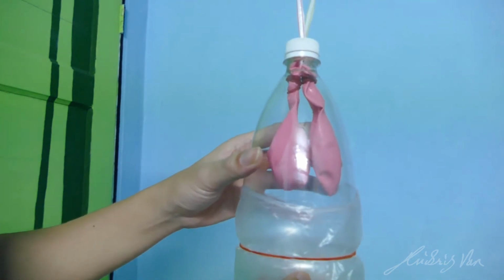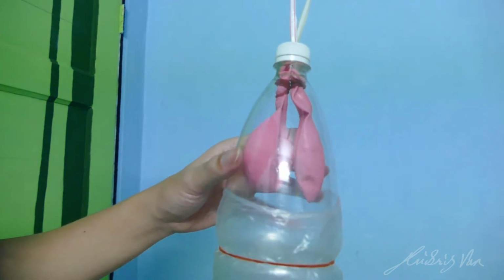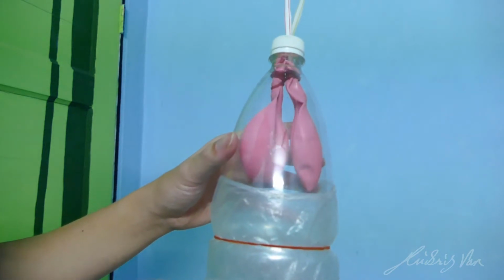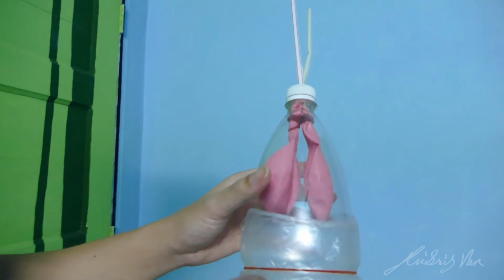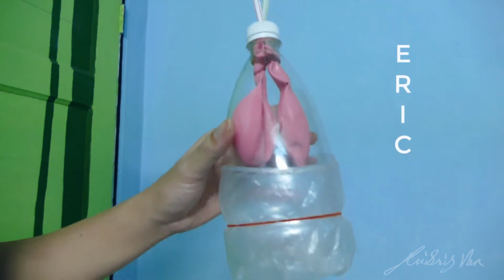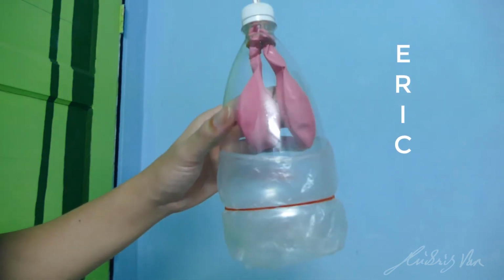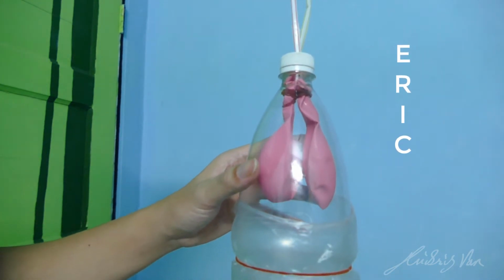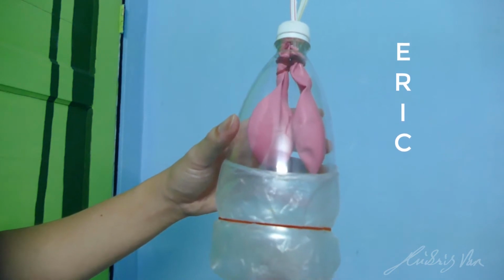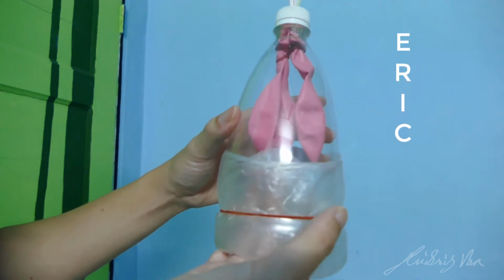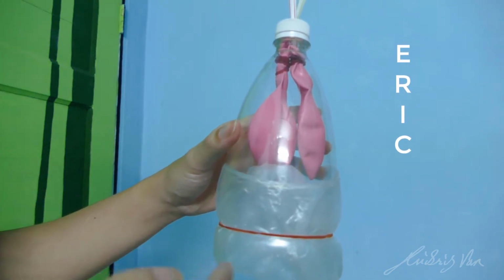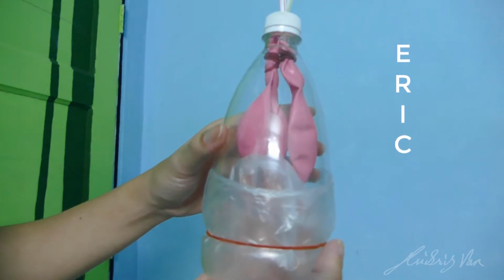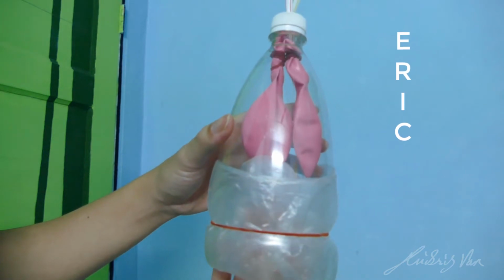Next, what you have to figure out is when the diaphragm is contracting and when the diaphragm is relaxing. What I told you to remember just now is ERIC. E-R-I-C. So ER, when it's exhaling, it is relaxing. So when the diaphragm is pushed up, it is relaxing.